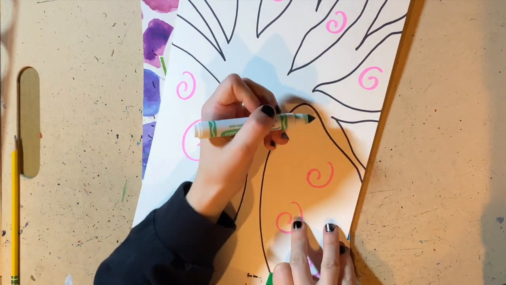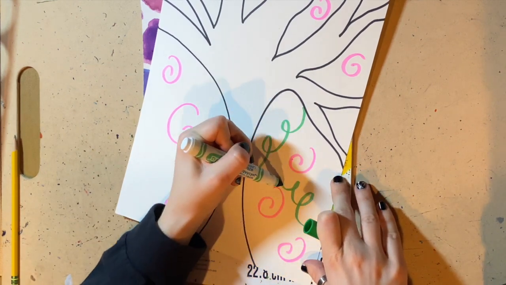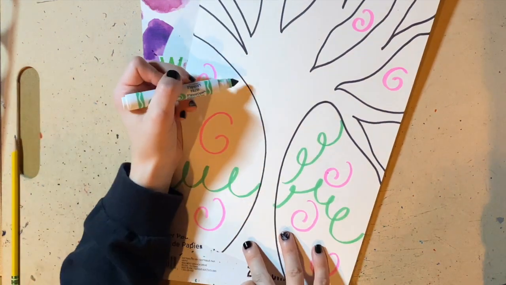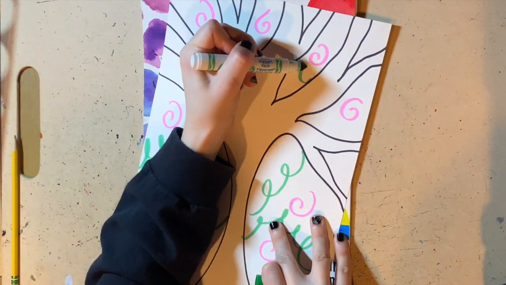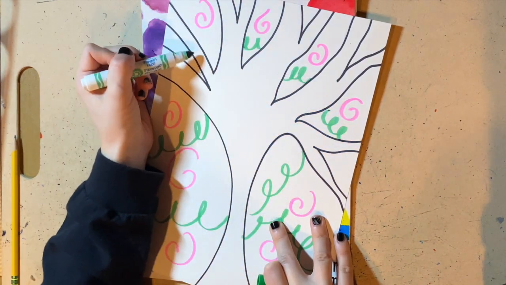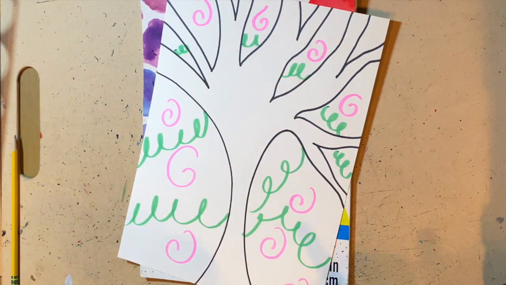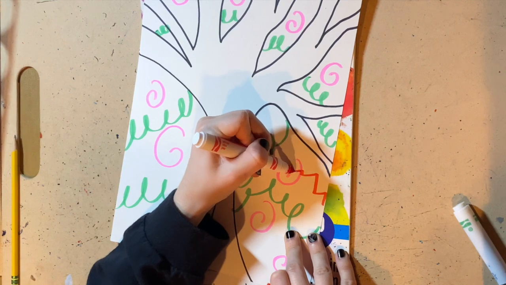And now I'm going to use the green. And I'm going to use every single color that I have at home for my lines. So this is a little bit of a review of what we have done last week, but we're going to add some shapes as well. So we're also going to add some shapes. But first, we're going to keep adding lines.